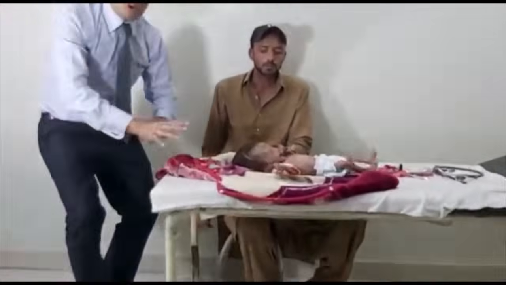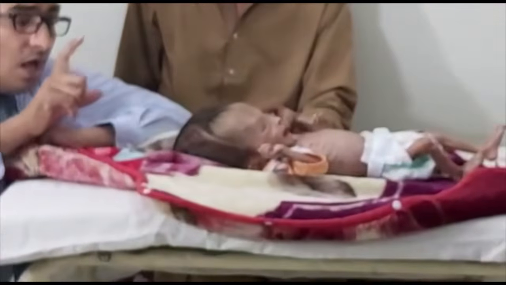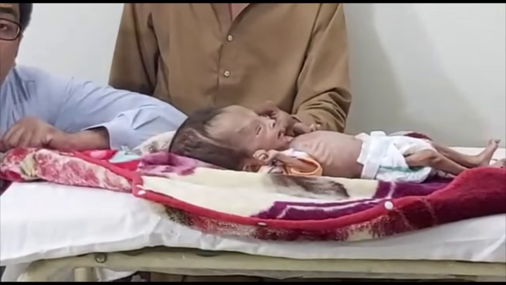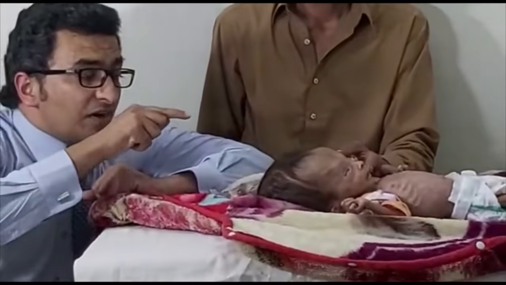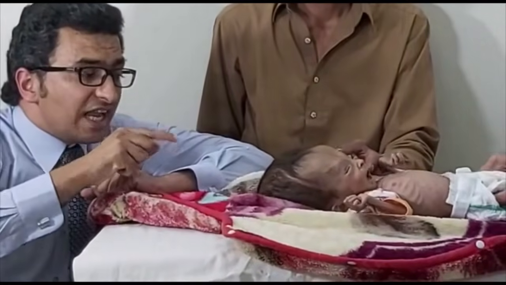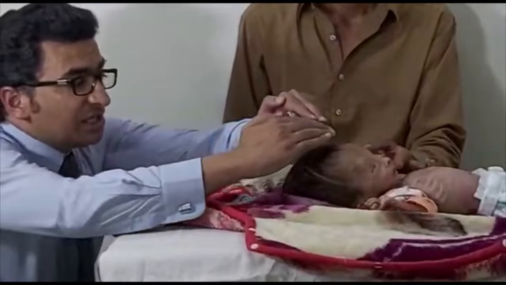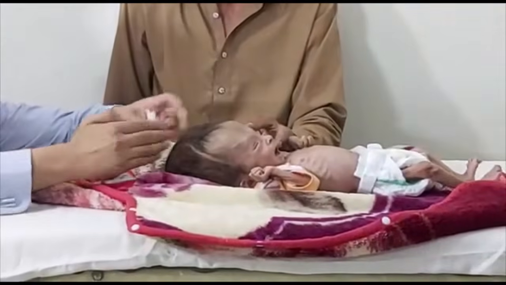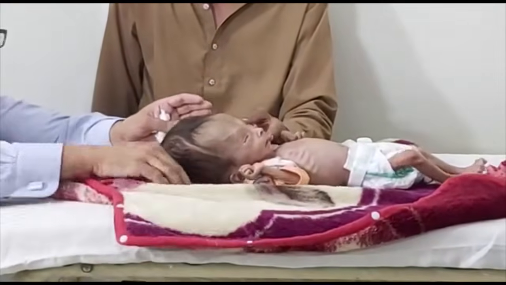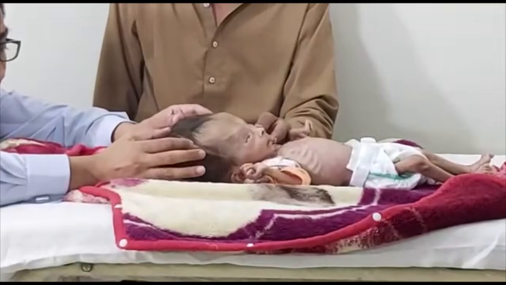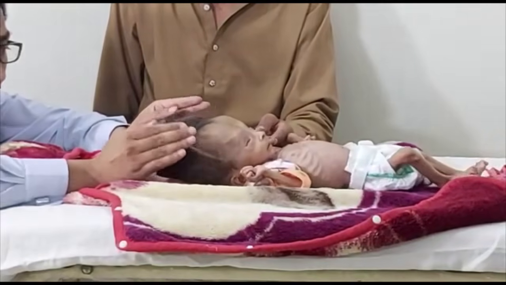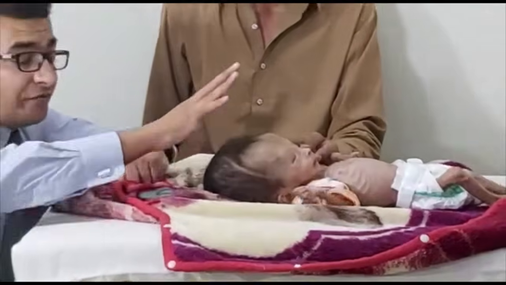Now, just focusing on the head, if the camera can focus on the head, inspect. Is the overlying skin shiny or not? Are any veins prominent? How is the shape? Whether the skull is bulging anteriorly or posteriorly or parietally. In this case, you can observe the skull is prominent parietally.